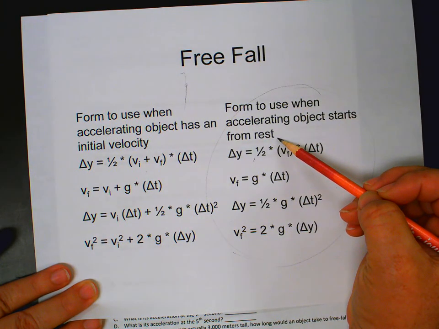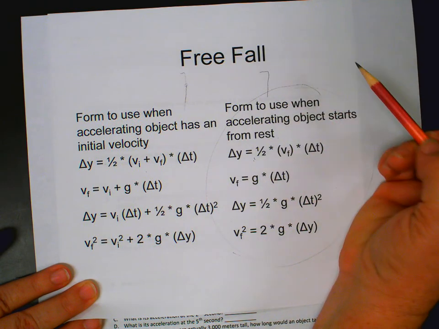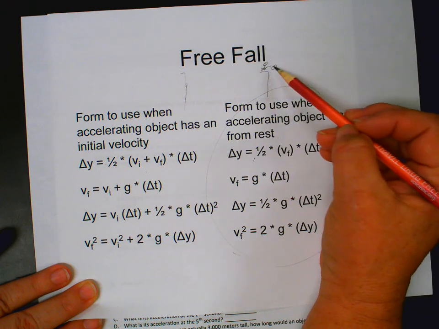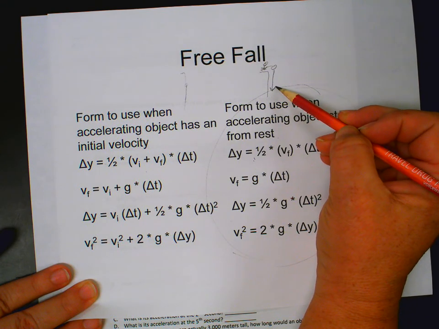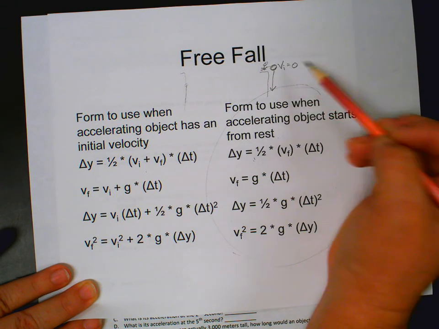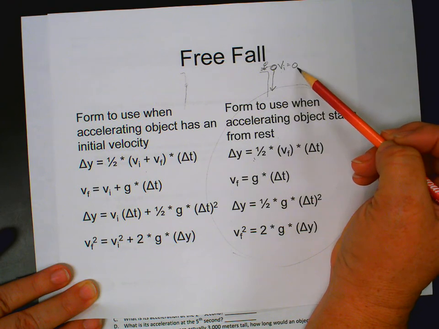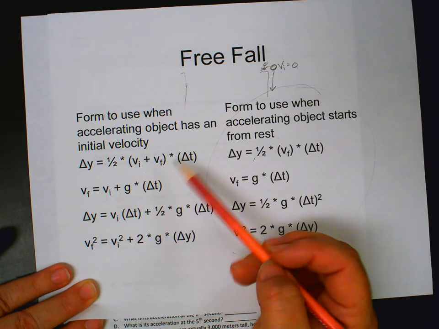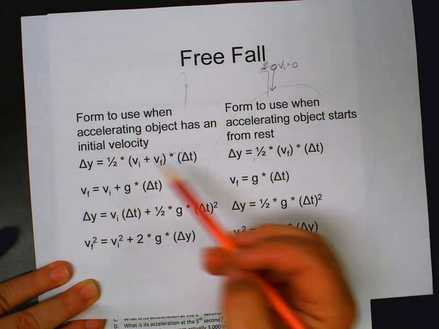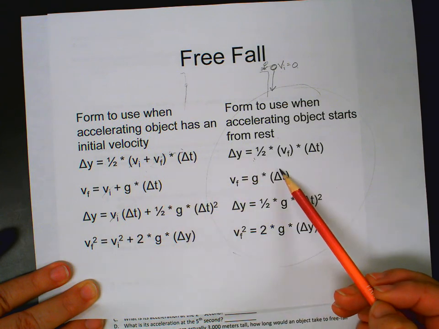On this side, these objects start from rest. So let's say you have your cliff, you have your person up here, and they are dropping something off a cliff. The initial velocity equals 0. So if you took 0 for the initial velocity, you zero out all these initial velocities, you're going to get this equation.